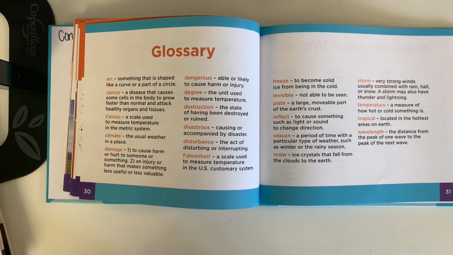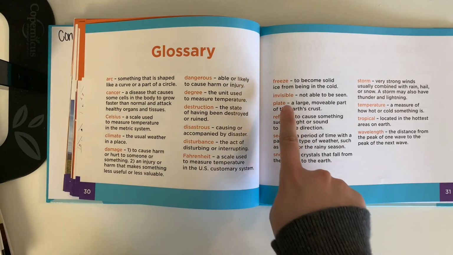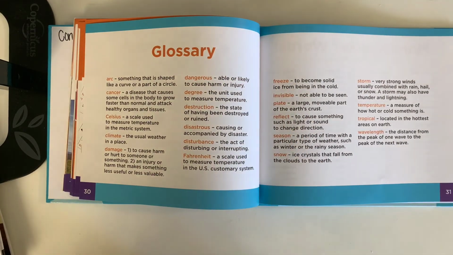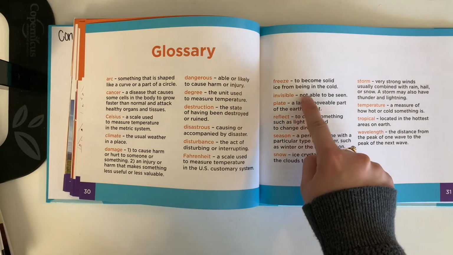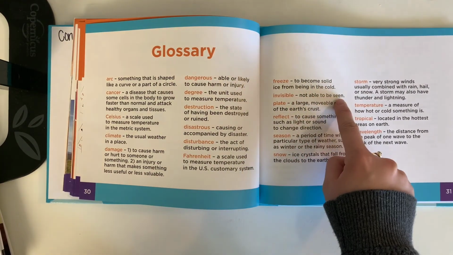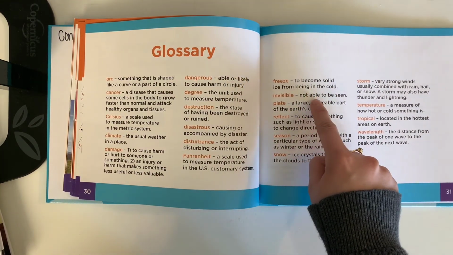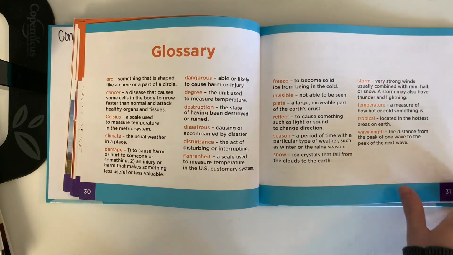Here's the glossary. Remember, in the glossary, we can find important words that we saw throughout the book, and it tells us what those words mean. For example, let's say we didn't know what invisible meant. I could read right here to see the definition, which is not able to be seen.